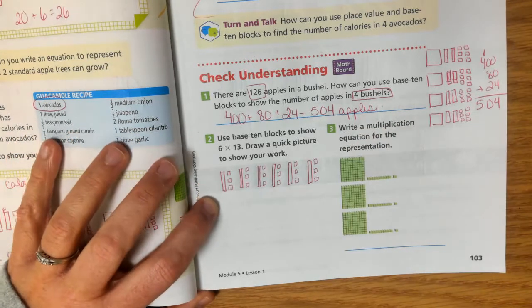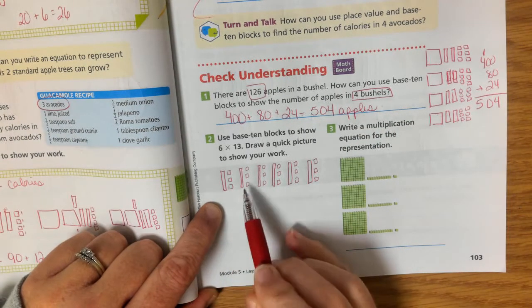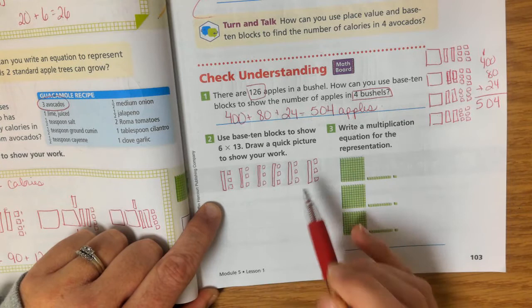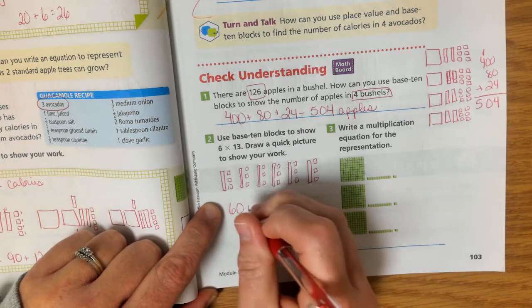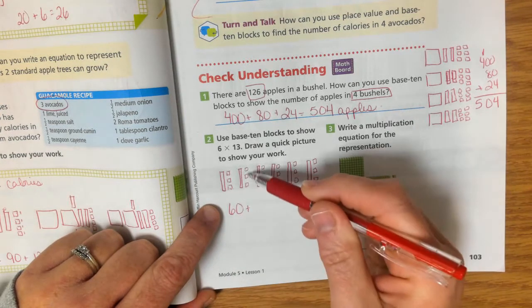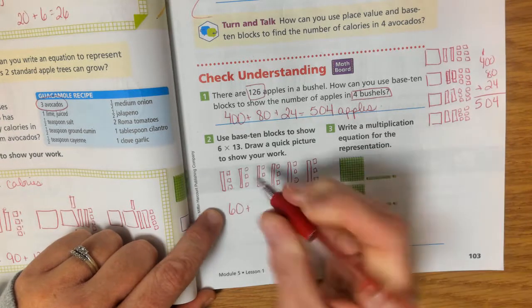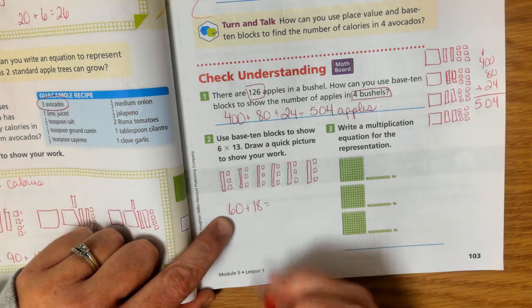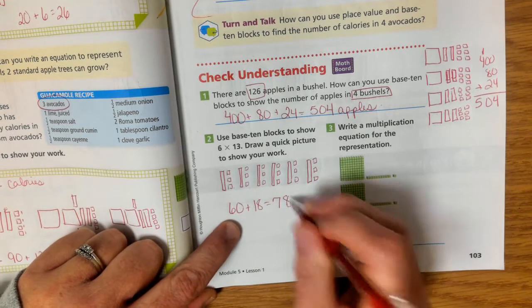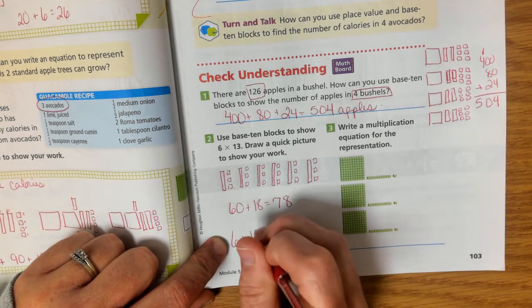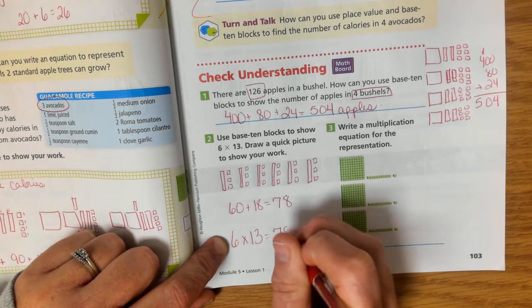Okay, so how many tens do I have? 10, 20, 30, 40, 50, 60 tens, plus 18 ones. So 60 plus 18 equals 78. So 6 times 13 equals 78.